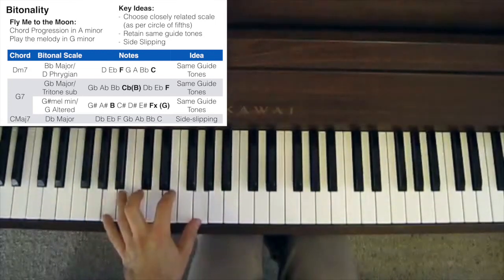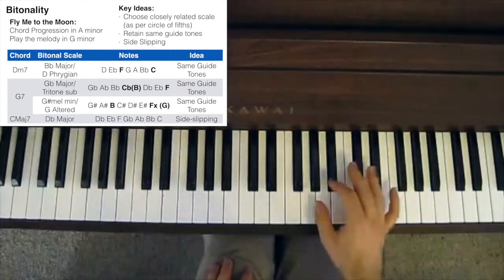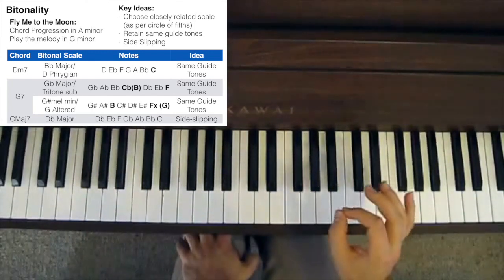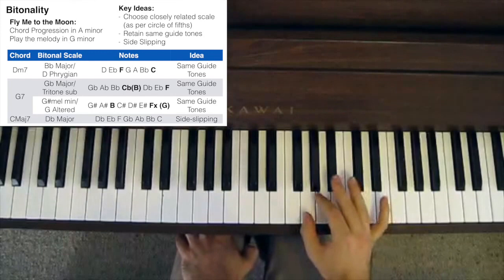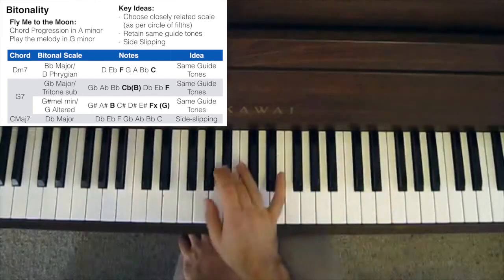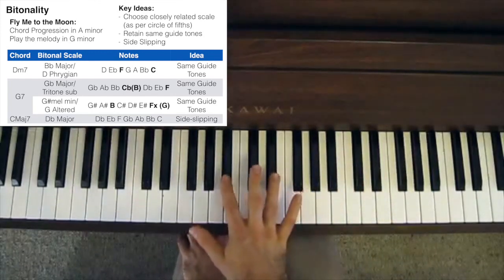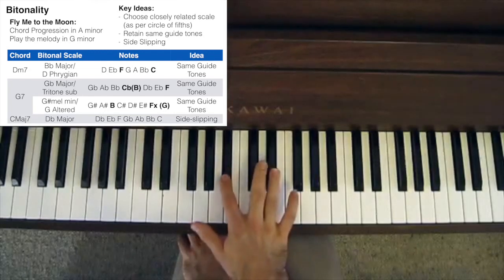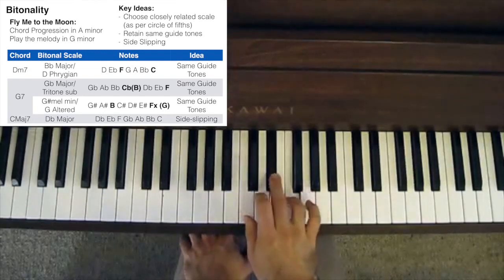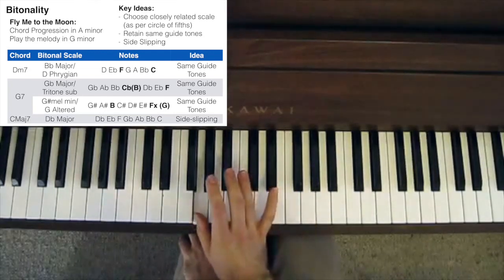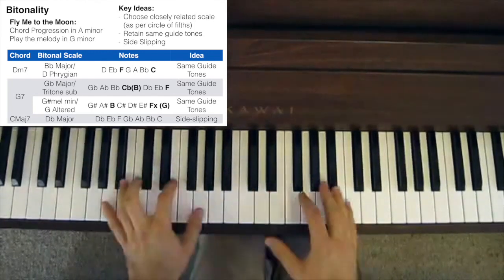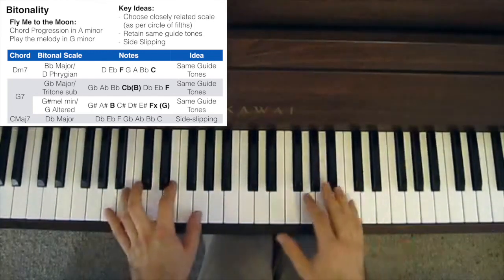Now we're going to play that same chord progression, so we're going to stay in the key of A minor in our left hand, but let's play the melody in the key of G minor, which means G natural minor, which is the relative minor of B flat major, so it's got the B flat and the E flat. So now, starting from the same note, the C, it'll sound something like this.